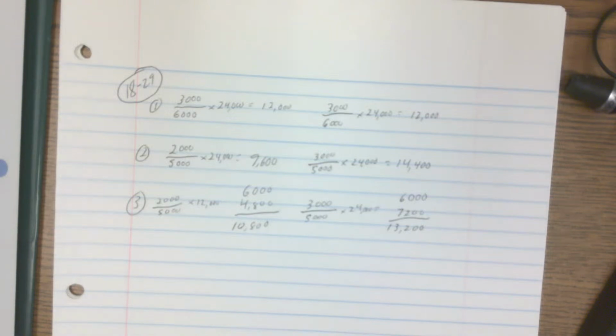And then requirement 4 just says, why would managers of the Beef Barn and Fish Bowl be upset about the cost allocations in requirement 2? Well, when they have a good month, it's going to drag down their profits because the fixed costs are pretty much set. But in this case, it wouldn't be quite so bad because it says that they use it evenly throughout the period. But anyway, that's number 18-29.